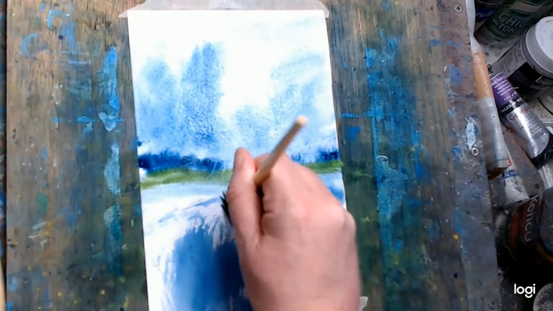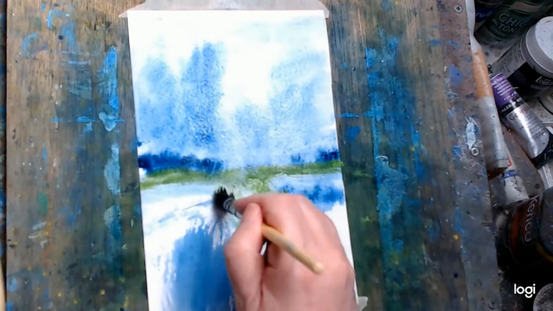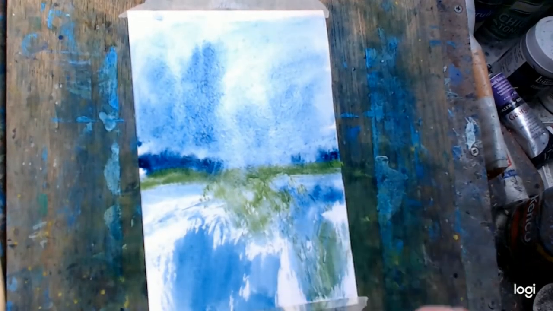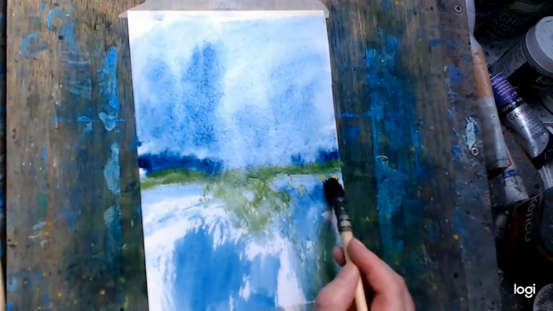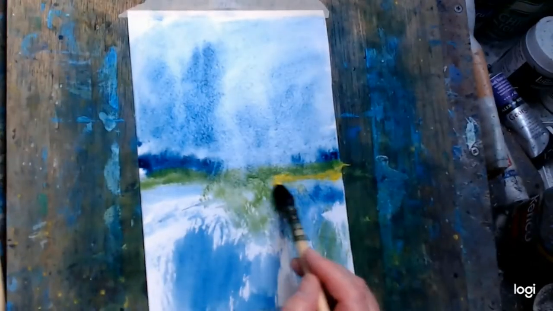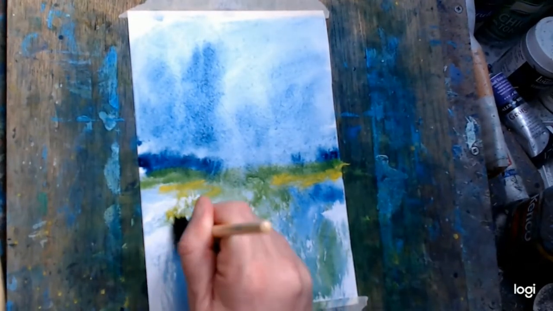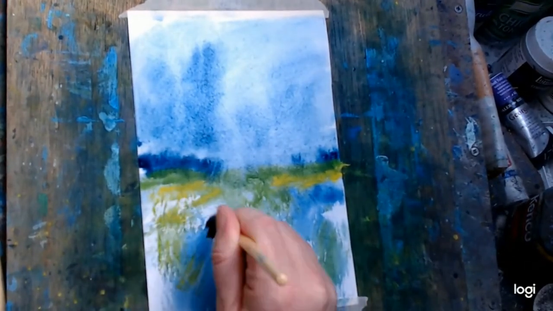Although I think maybe all landscape painting for me is somewhat abstract, because you're taking a three-dimensional subject, the landscape, and you're condensing it down onto a two-dimensional surface. So there's always going to be a degree of abstraction in that process.